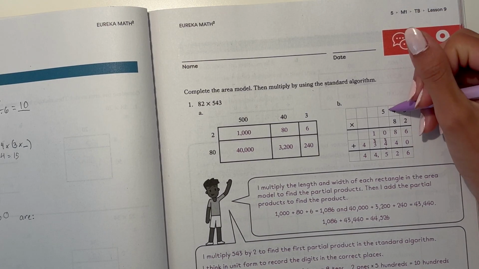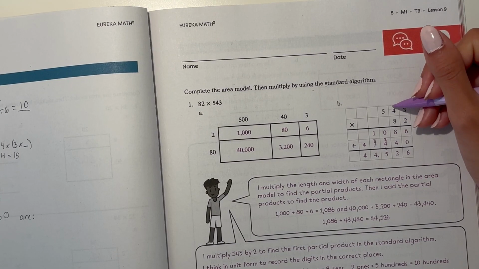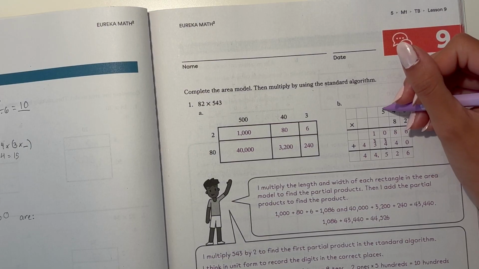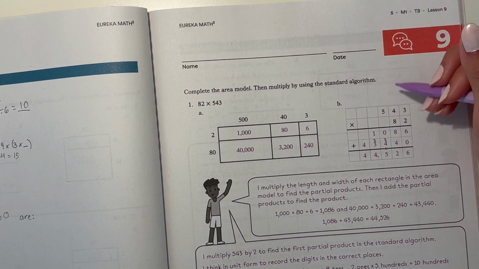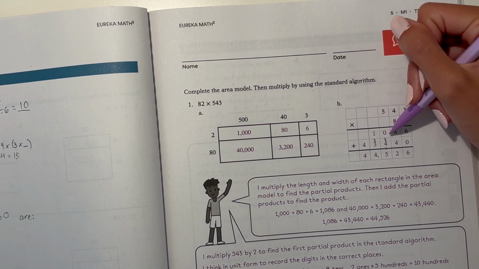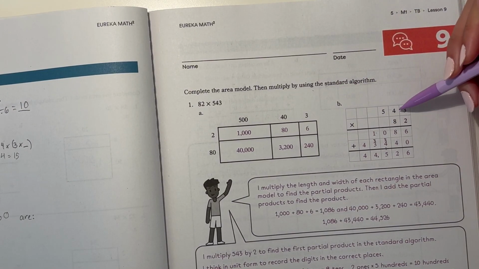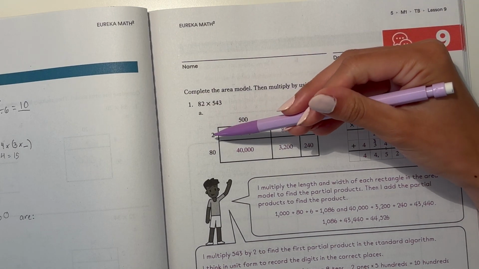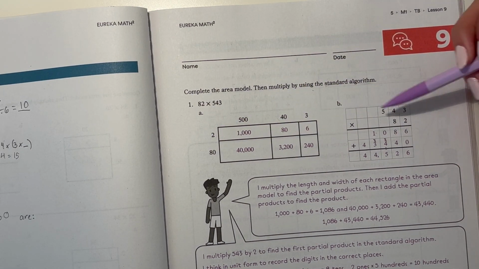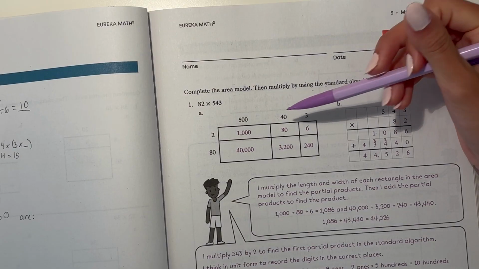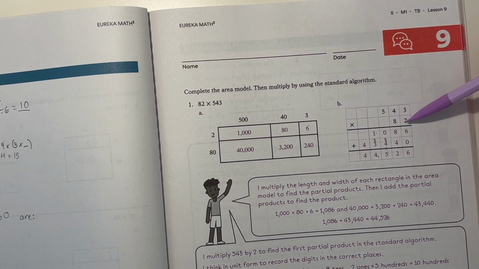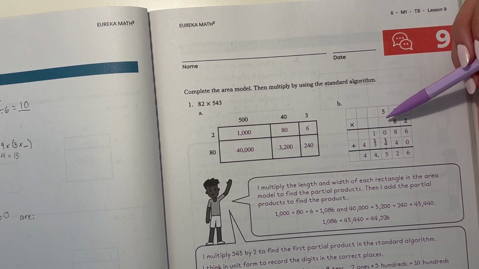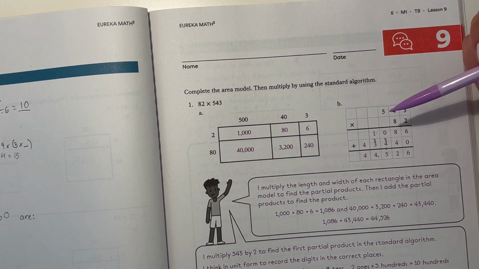So first we're going to multiply with 2. 3 times 2 is 6, 4 times 2 is 8, 5 times 2 is 10. So we have 1086 for 543 times 2. And we also have, so we had 3 times 2 is 6, 40 times 2 is 80, and 500 times 2 is 1000.